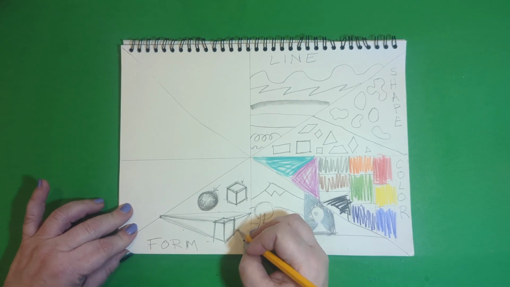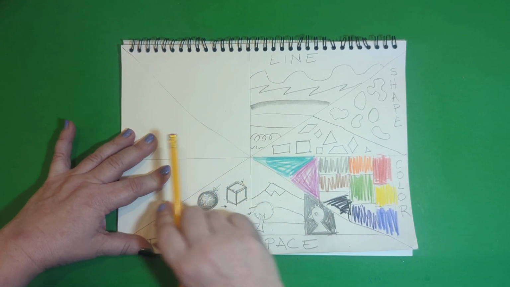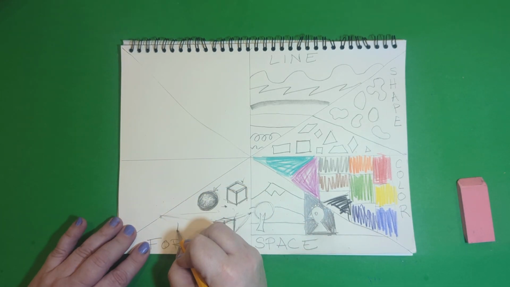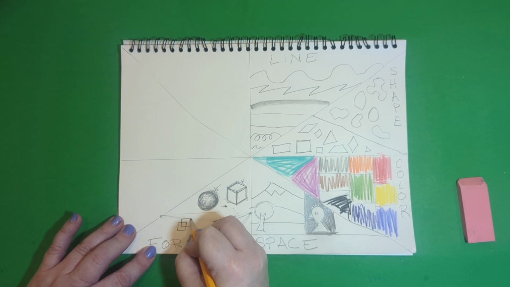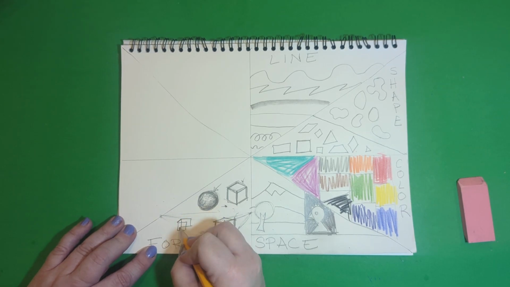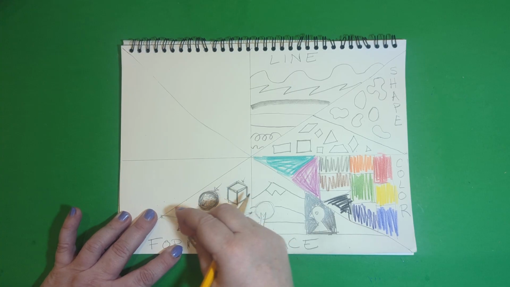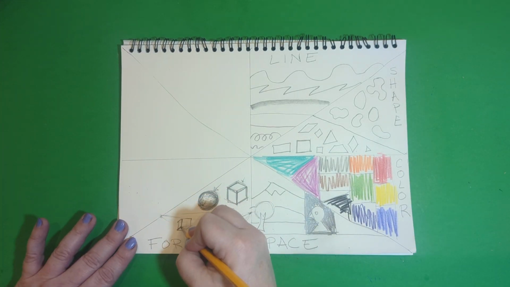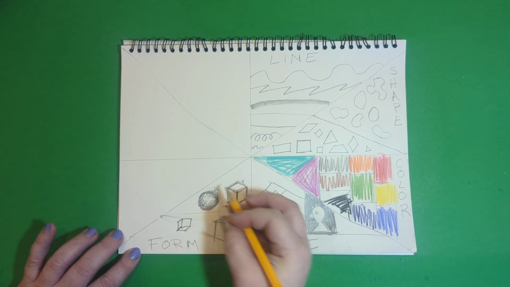There's one other way to make a box that's actually pretty easy, which is you draw a square, you draw another square, you connect the corners, and then you erase what's inside that box. And then you have a box, which is form.